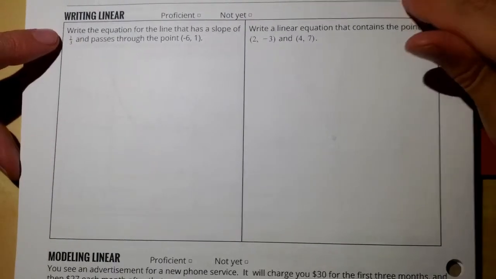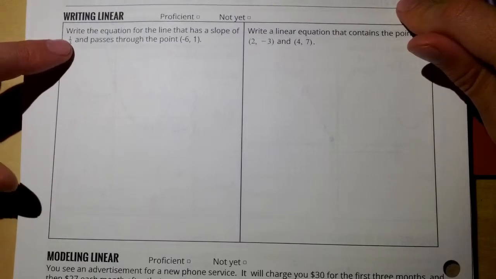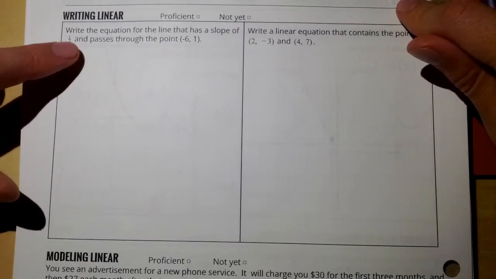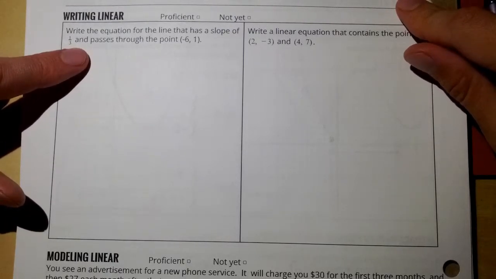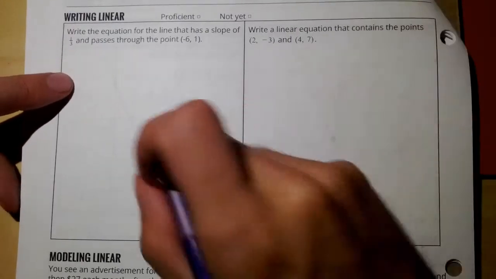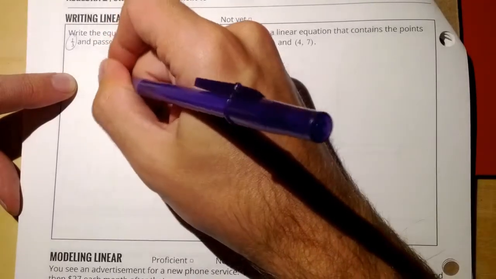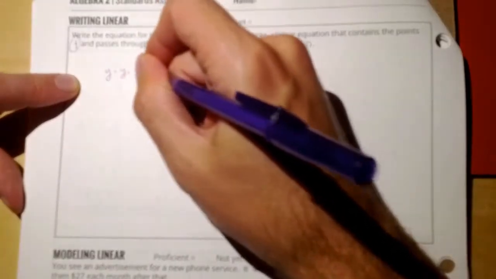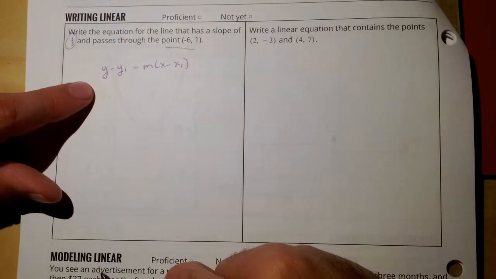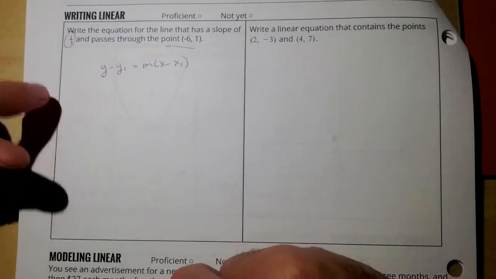For writing linear, the first one is: write the equation for the line that has a slope of 1/3 and passes through the point (-6, 1). I have the slope and I have a point, so I'm going to use point slope form: y minus y1 is equal to m times x minus x1. Point slope form is nice because all you have to do is plug in the point, plug in the slope, and you'll have your equation.